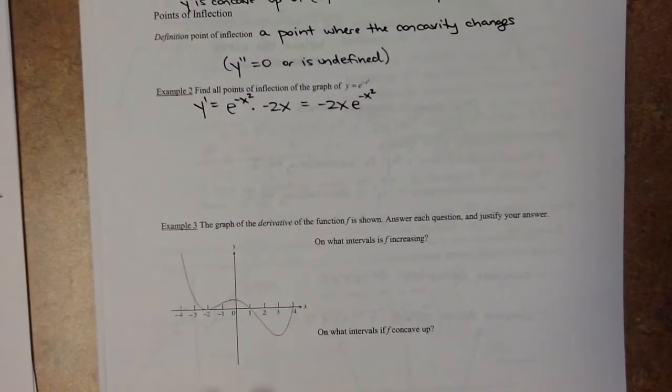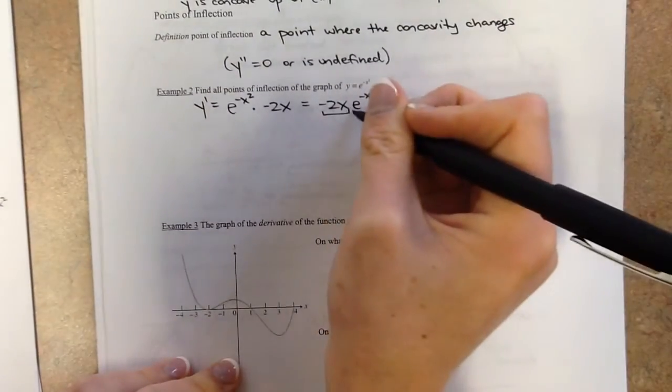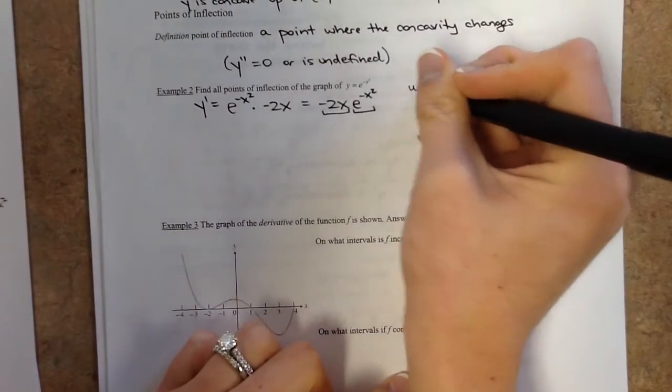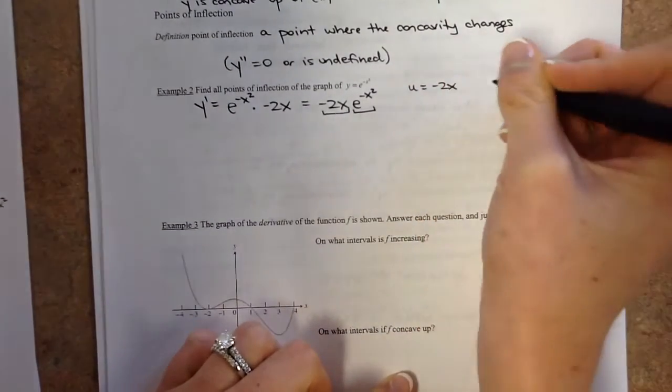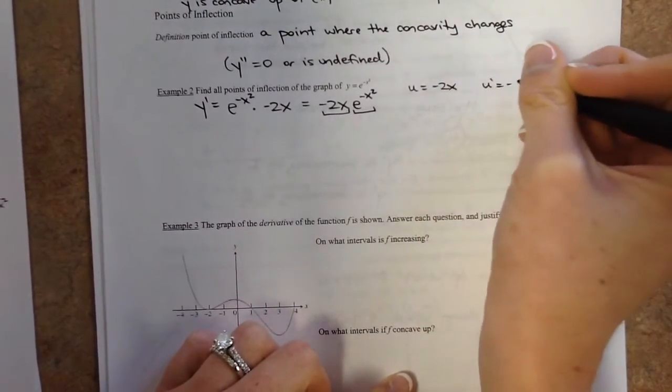Second derivative is going to require a product rule because I have two different pieces here. All right, so let's do a little work off to the side. First function is a negative 2x. Its derivative is just a negative 2.